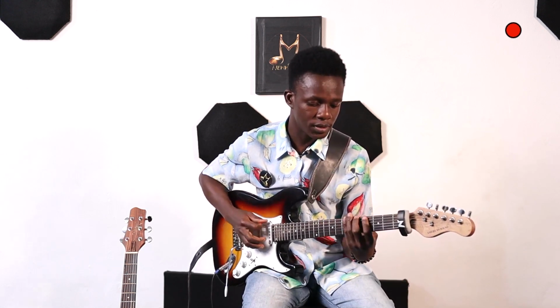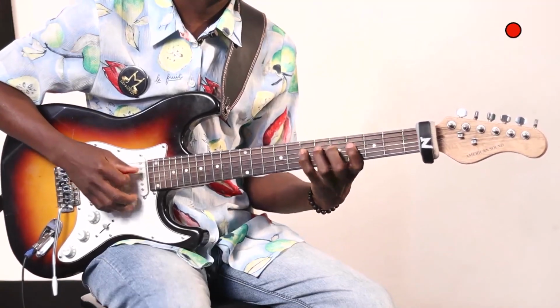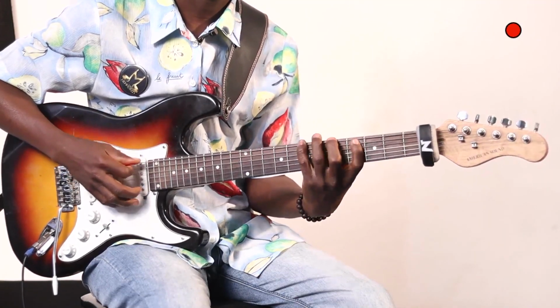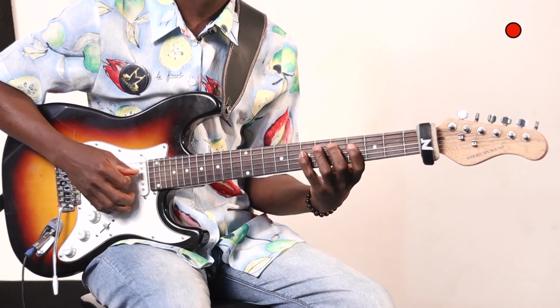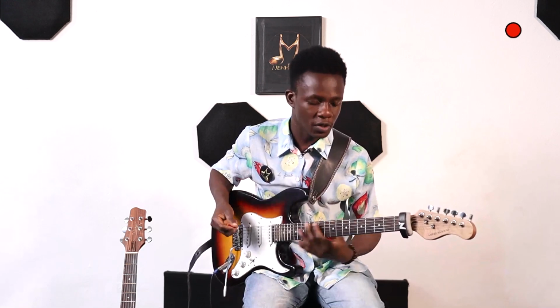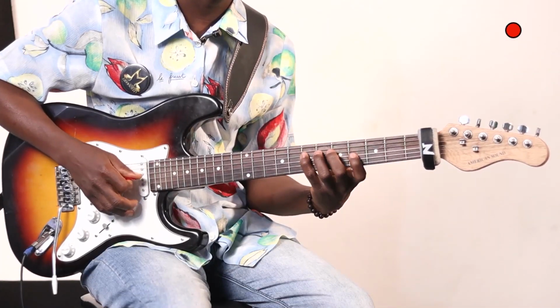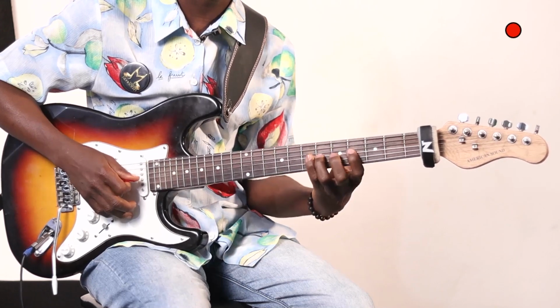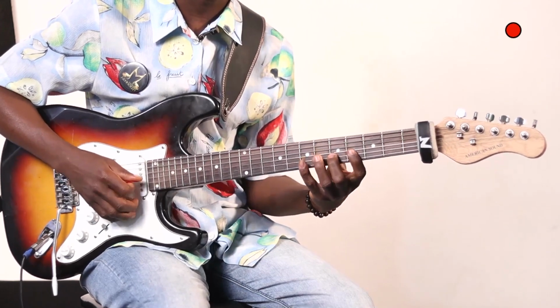So let me go over the scale again. So it goes like this. Do, re, mi, fa, sol, la, ti, do, ti, la, sol, fa, mi, re, do. Going to the next octave, there's a slight change in the fingering, which I'm going to show you now. So from the first octave, this is what we have. Do, re, mi, fa, sol, la, ti, do, re, mi, fa, sol, la, ti, do.